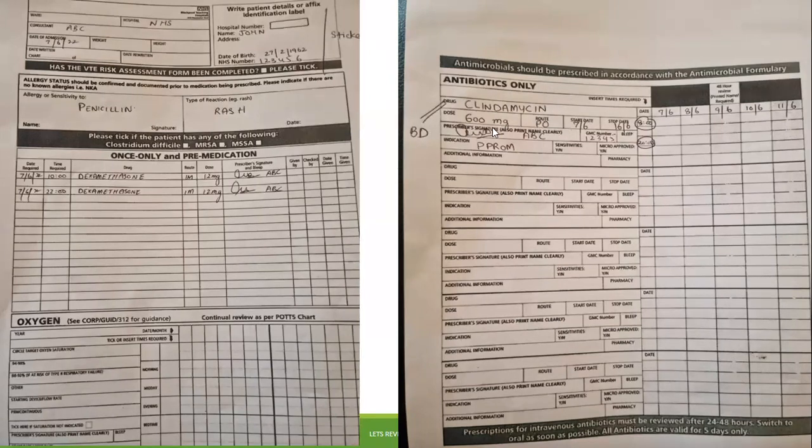And then those will be written here: your signature, your GMC number, indication, and then you will write the timings here. Sometimes timing is already written, so you don't have to write it down. You can just circle it. And when it's not written, you have to write it down. So you have to space it at regular intervals, like we already talked about, 8 in the morning, 8 in the evening.